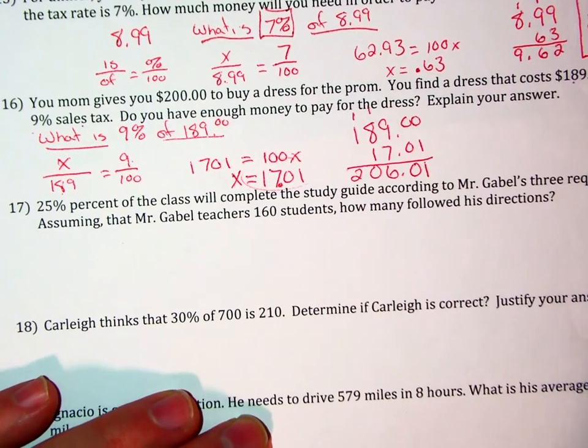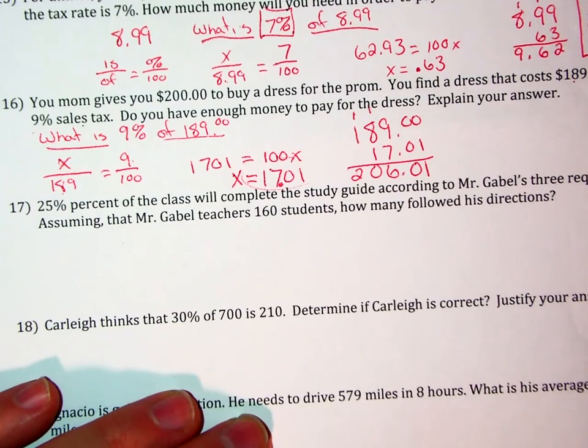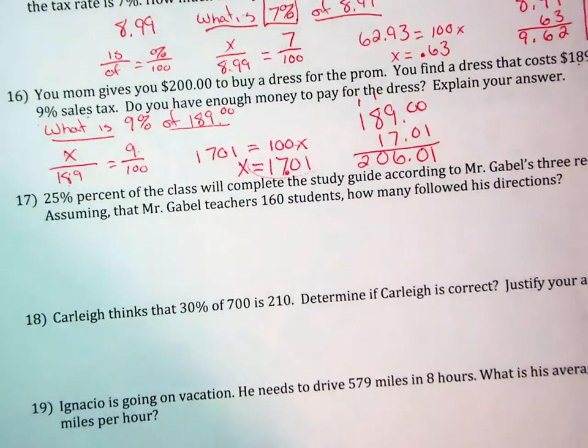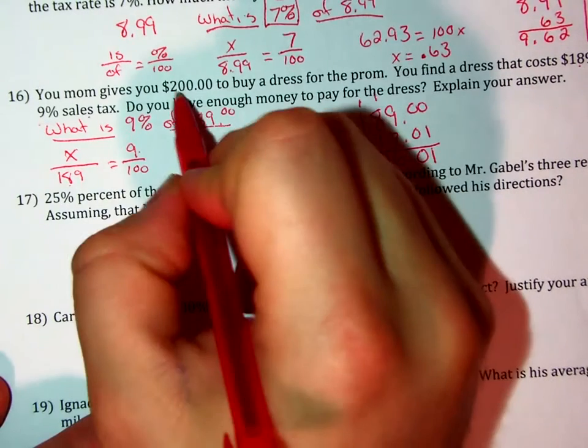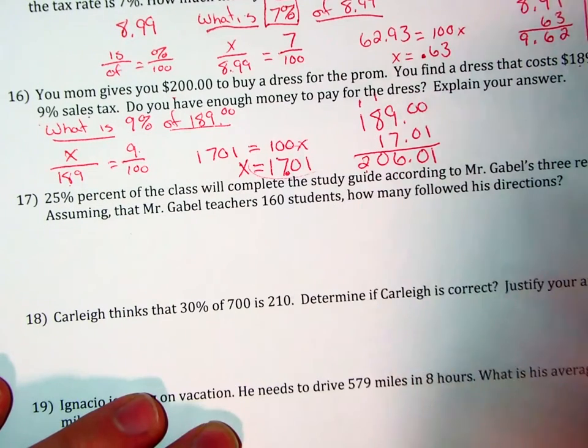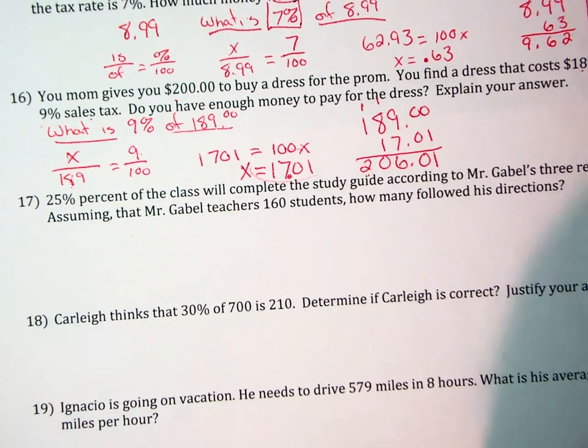So the dress would cost $206.01. The question was, do you have enough money to pay for the dress? If Mom gave me $200 and the dress cost $206, I don't have enough money. When I pay tax on that dress, it's going to cost too much. So I either need to ask for a discount or I need to find a different dress.